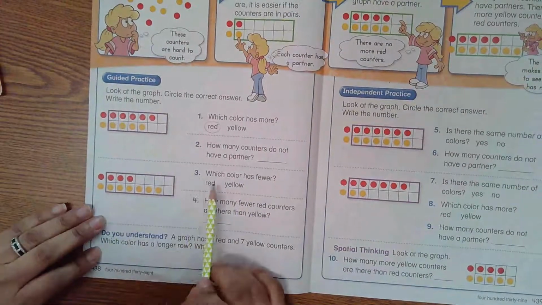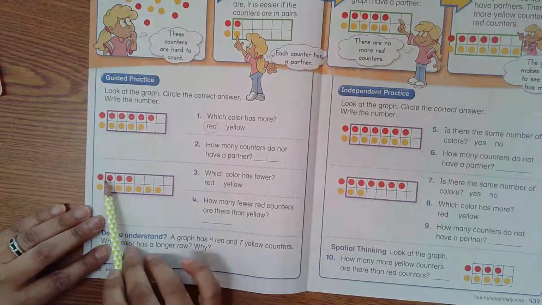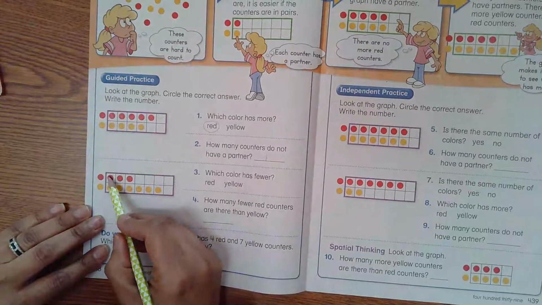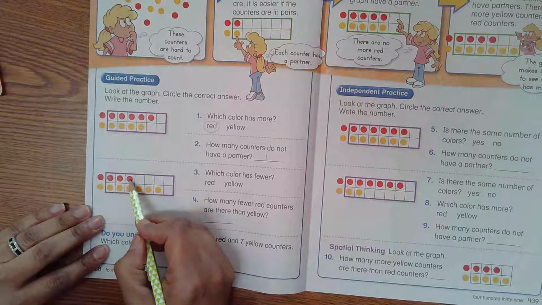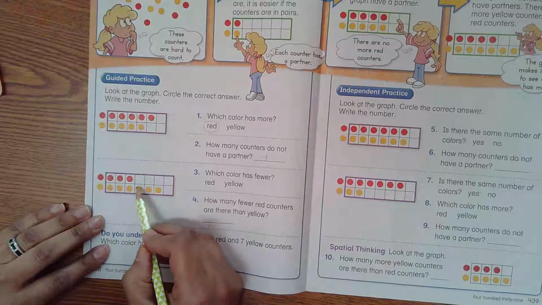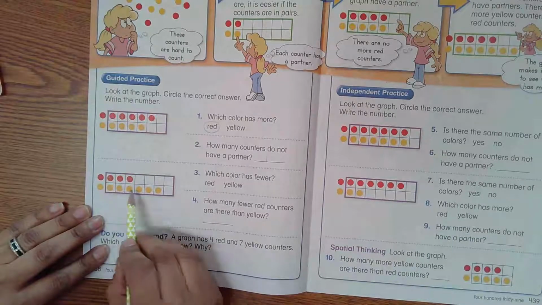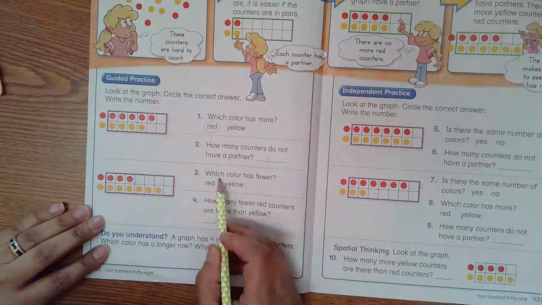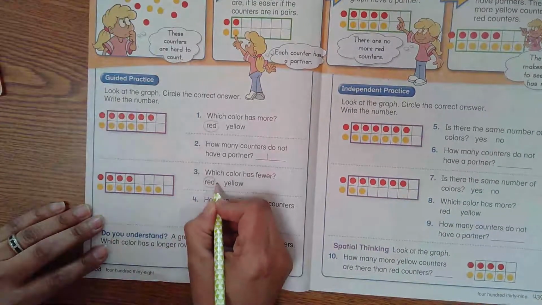Number 3, which color has fewer? So now I have another graph. I need to see which color has fewer. So let's start. This red has a partner yellow. This one has a partner. This one has a partner. And so now I can see that I have more yellow than red. That means fewer red than yellow. So which color has fewer? Red. We're going to circle red.